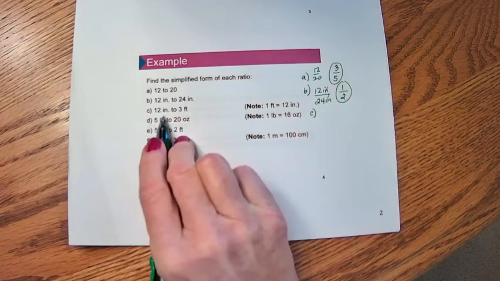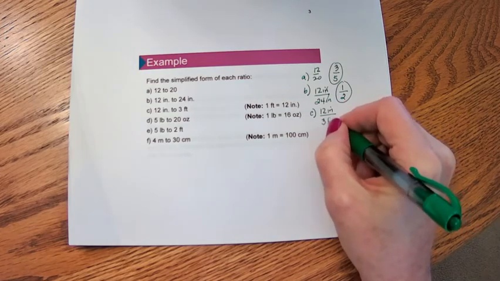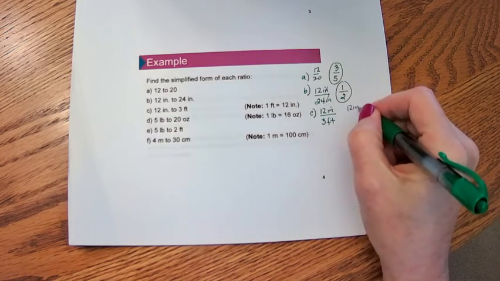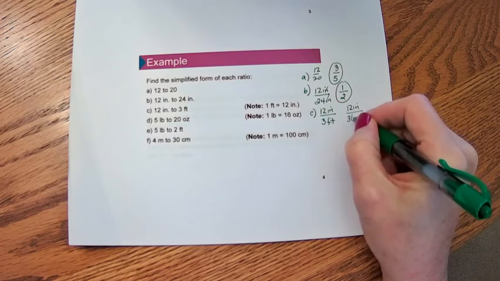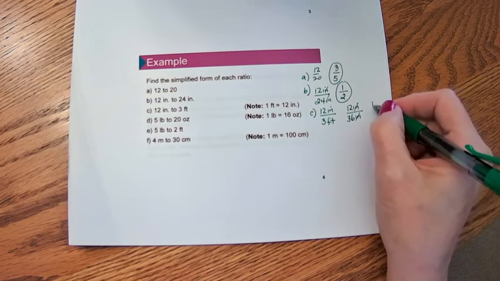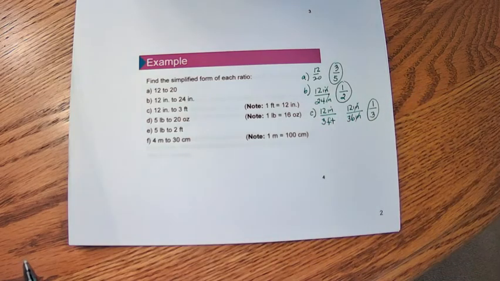All right, how about C? We have 12 inches in the numerator and 3 feet in the denominator. Now they're both units of distance, so they are commensurable. We're going to put them all in inches. So 12 inches in the numerator, and since there are 12 inches in a foot, this denominator is going to be 36 inches. And see, the inches will cancel. 12 goes into 12 once, 12 goes into 36 3 times. So that would be represented as the ratio 1 to 3.